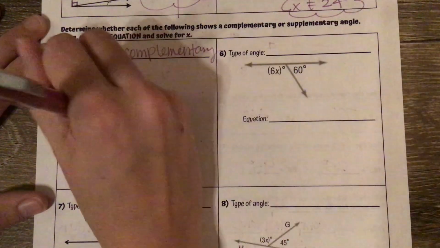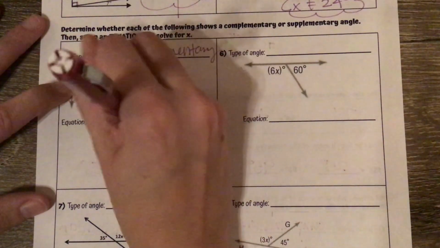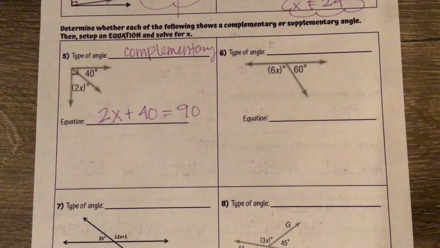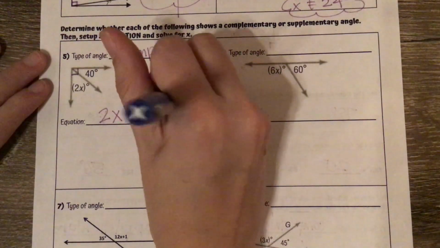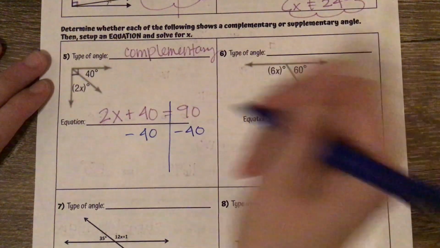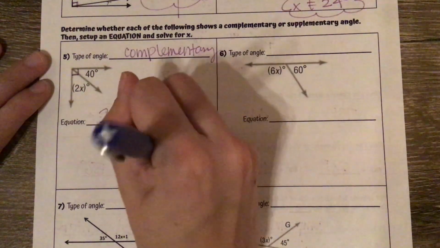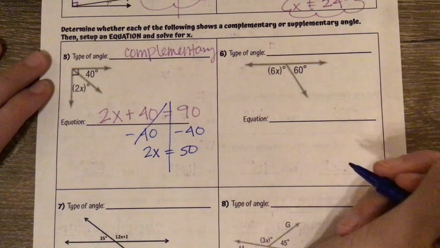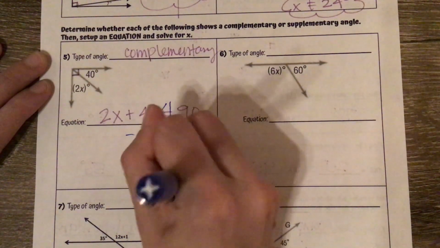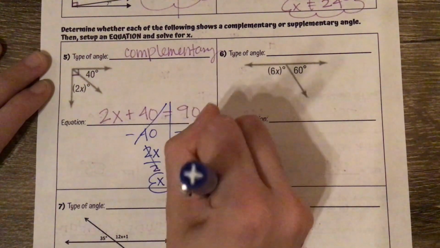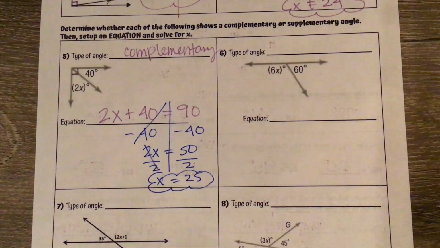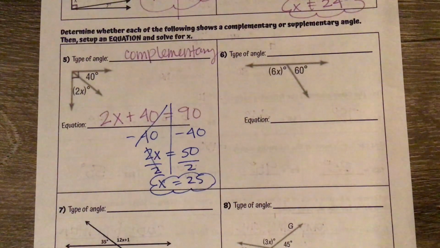So my equation is 2x plus 40 should equal 90 degrees. And then I'm going to solve this equation. It's a two-step equation. Subtract 40. They cancel out. We're left with 2x equals 50. Divide by 2, and we get that x equals 25. We didn't ask for what the actual angle measure was here. We're just looking at what is the value of x.